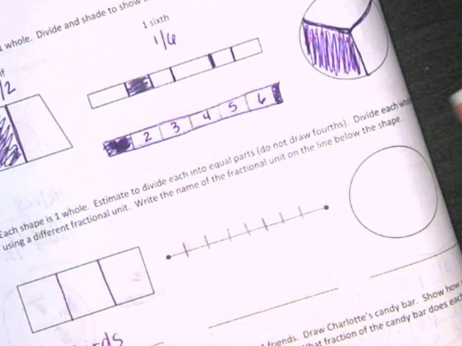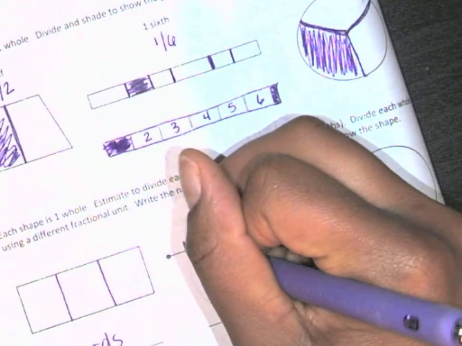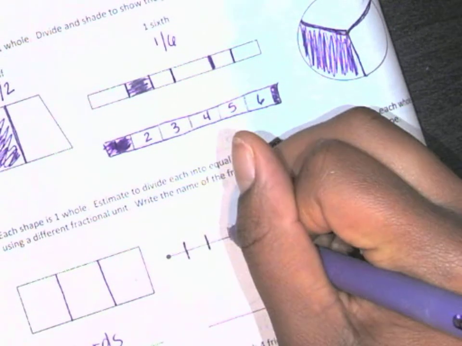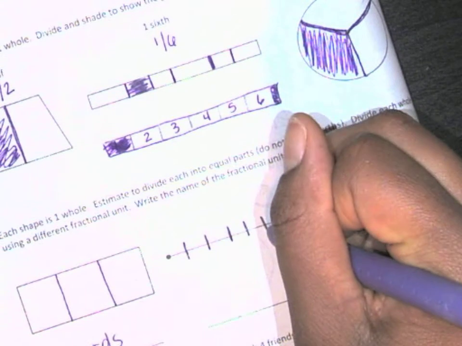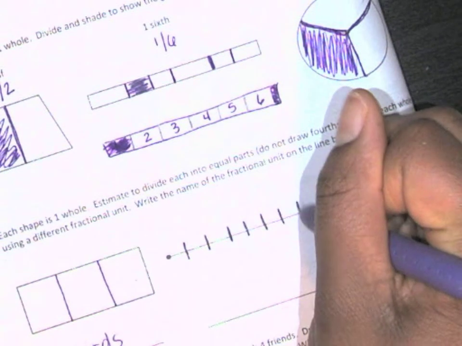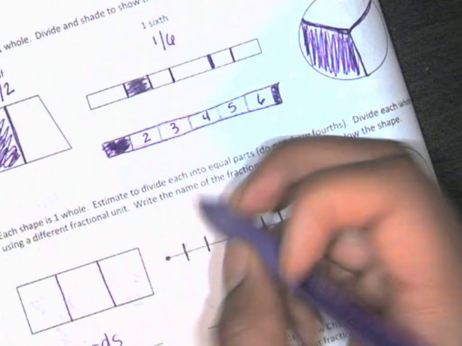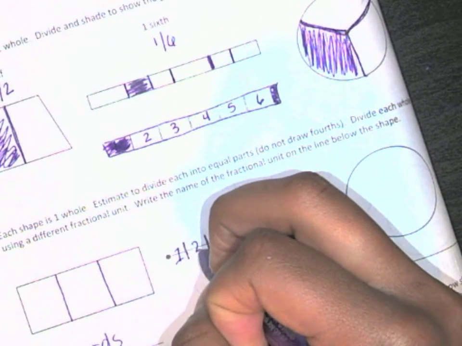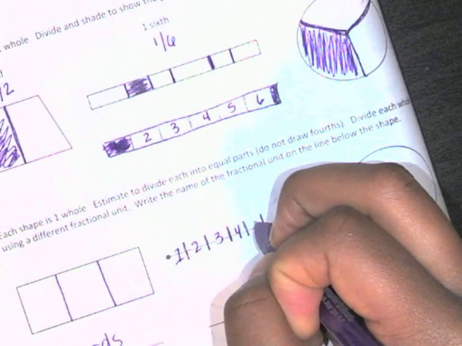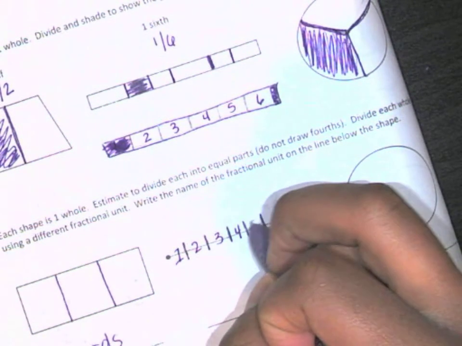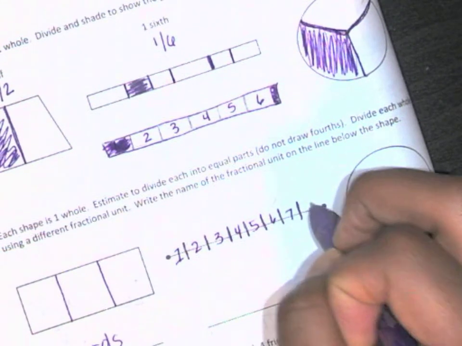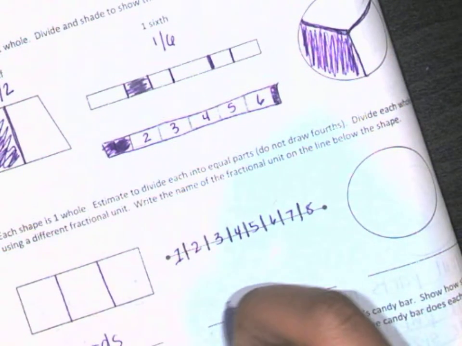Those are pretty equal parts. So I'm going to draw with my pen so you can see it. I have my 7 lines and 8 parts. So these are called eighths.